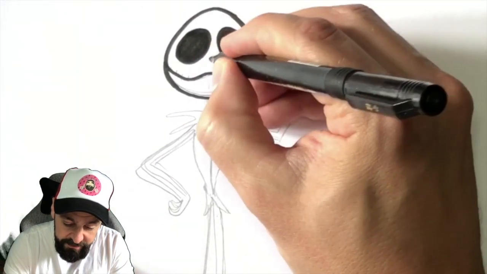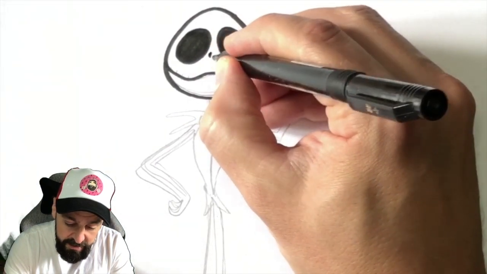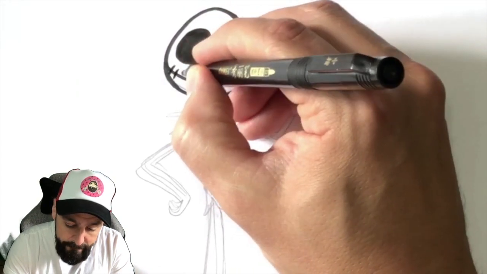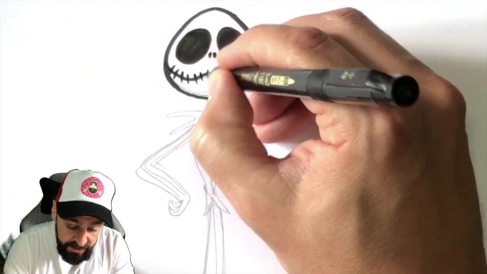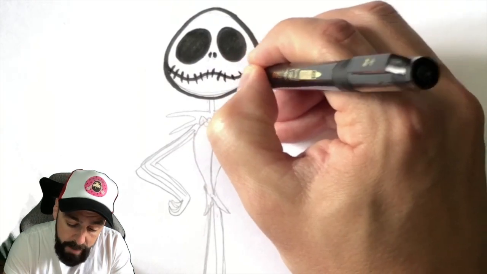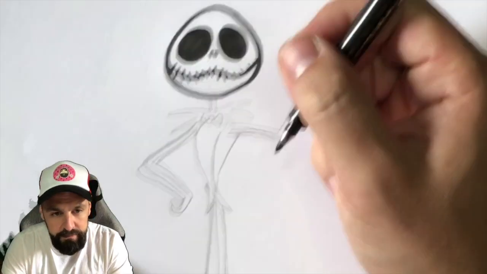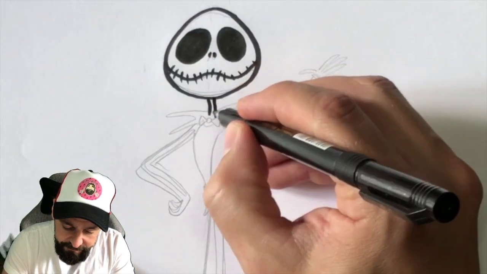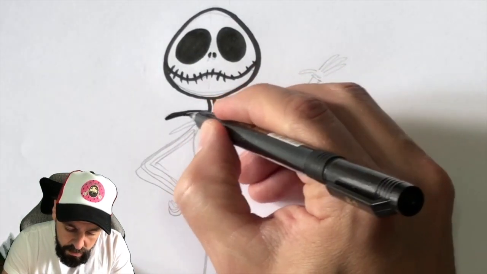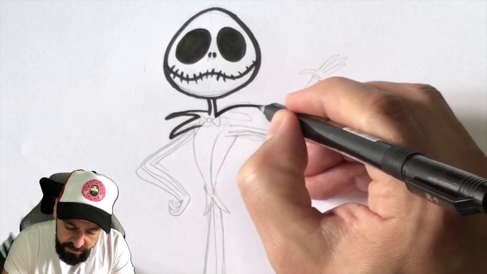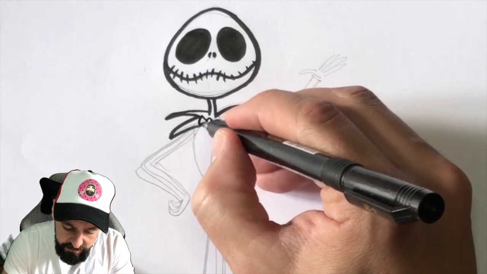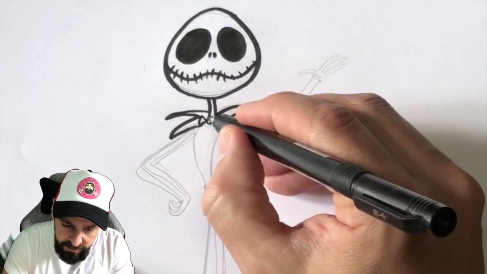Nice. Always satisfying to put a load of black in an area. Okay, and then we're gonna. Don't have to make these noises, but it does make it more fun. Pretty good. So that's coming together, starting to look good already. And then starting to resemble Jack Skellington, isn't it? Bow tie.